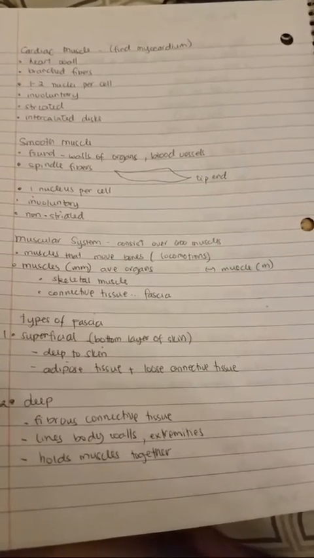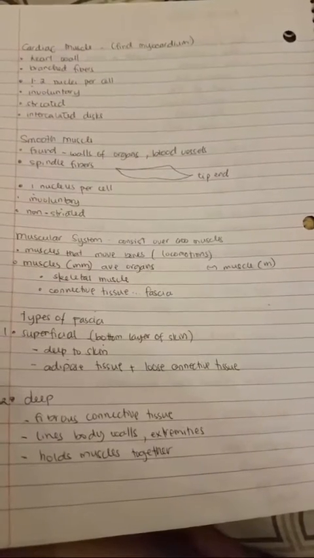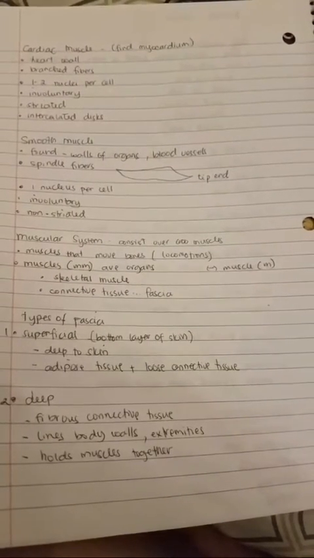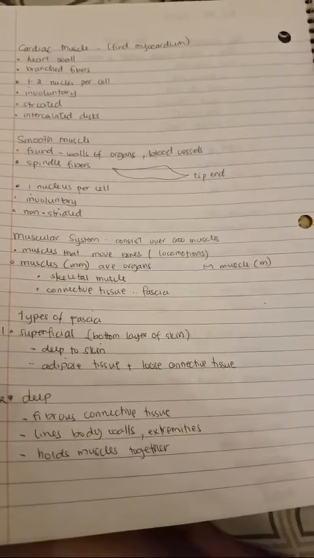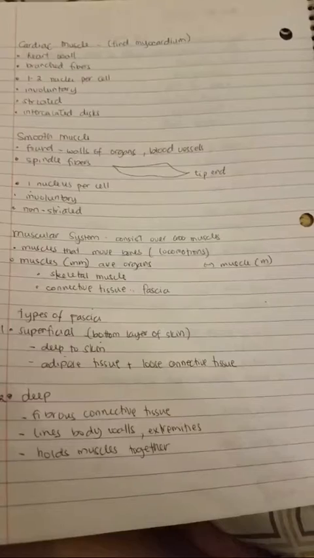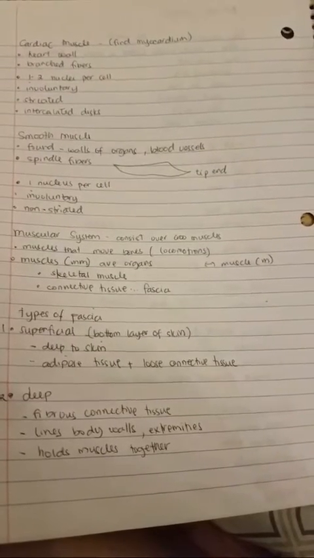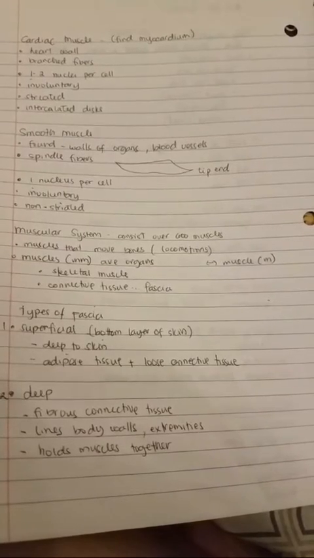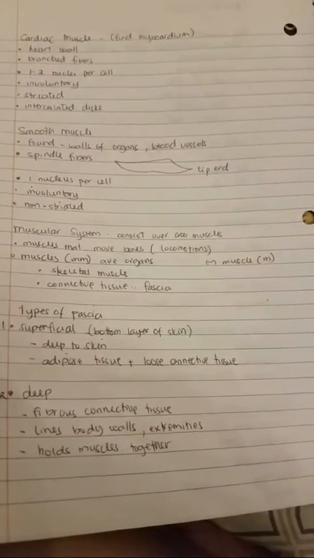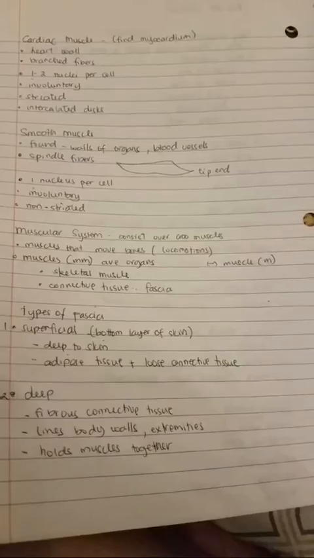There are types of fascia. We have superficial, which is at the bottom layer of skin. It is deep to skin, adipose tissue, and loose connective tissue. And then we have the deep fascia, fibrous connective tissue, lines body walls, extremities, holds muscle together.